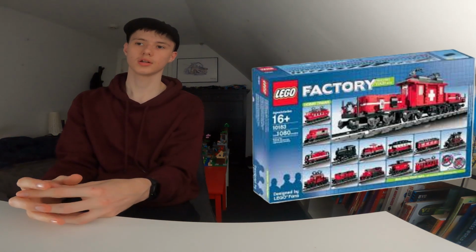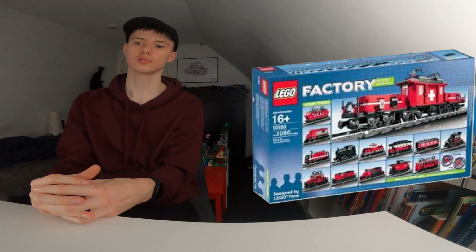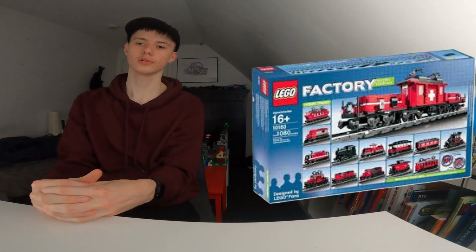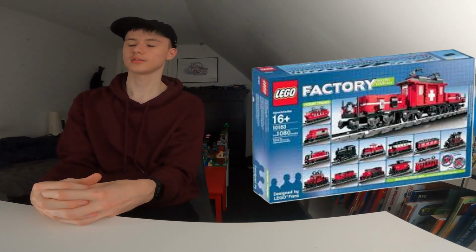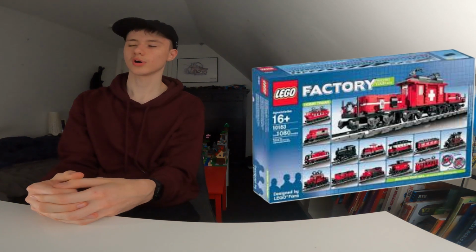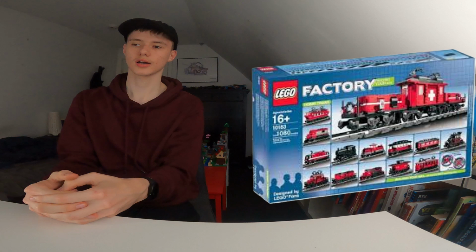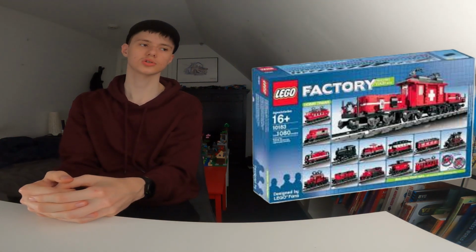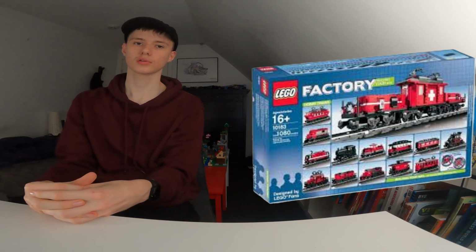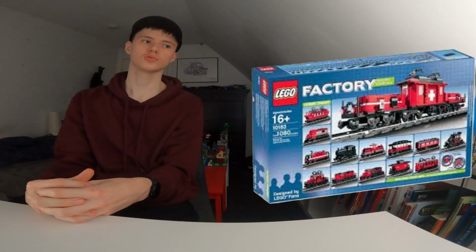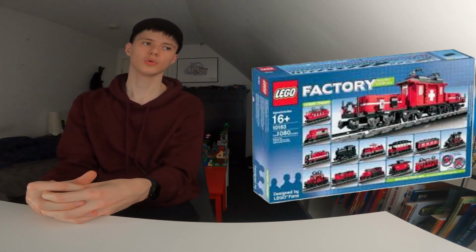LEGO sent out some parts to the 10 AFOLs, and they built some models. There were over 100 that got built, but only 30 favorites got put in the actual set. And there were instructions for only one model, which was the crocodile locomotive.